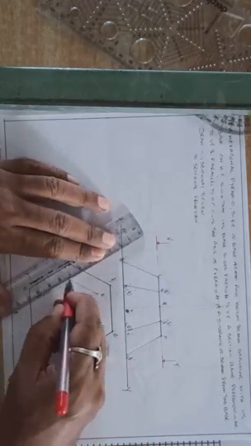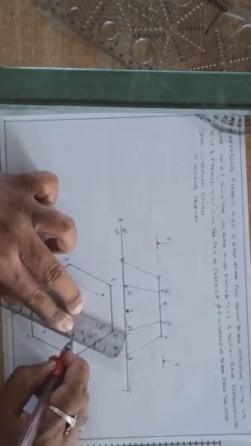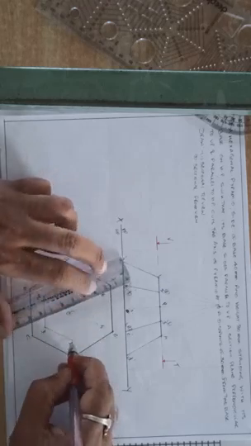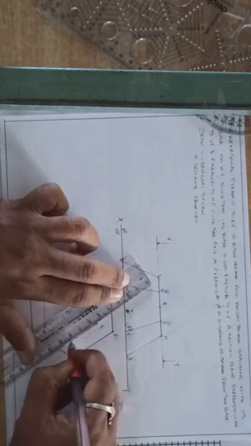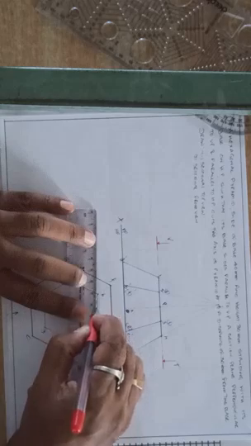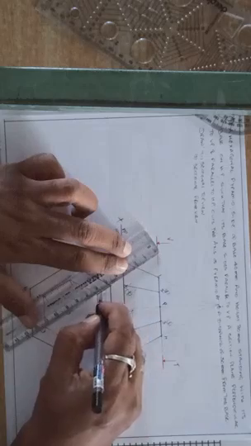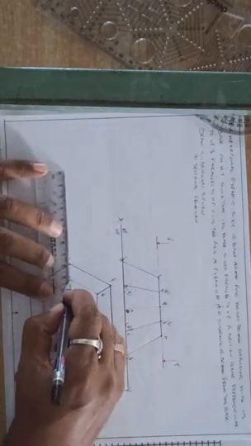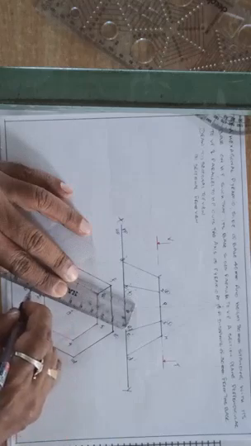Here 1 to 2, then 2 to 3, 2 to 4. Now the remaining portion in the top, the remains of this slant sides, make thick line.